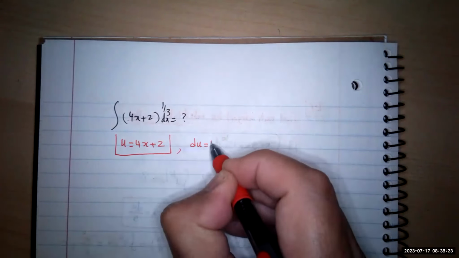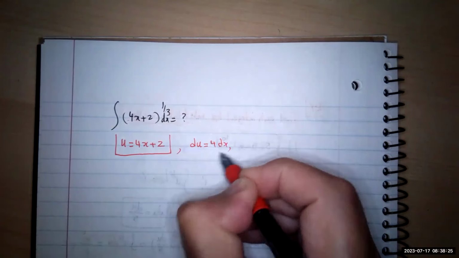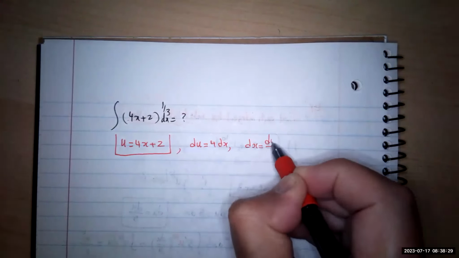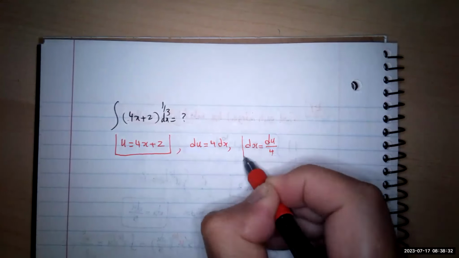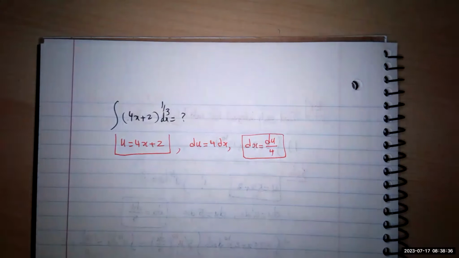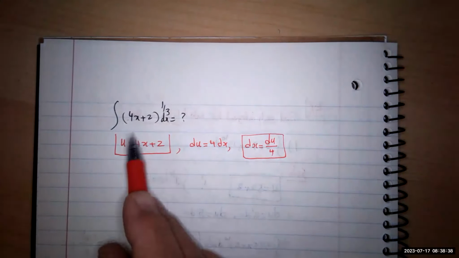The derivative would be 4 times dx. Then you solve for dx, so dx would be du over 4. That's step 1 that you have to do for all the problems. Any question? Go back, substitute to get your target.